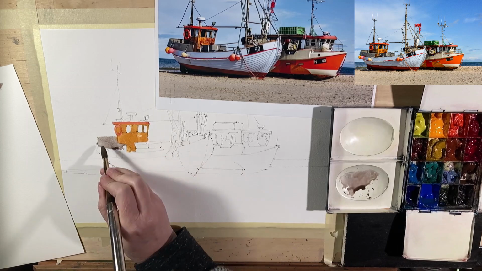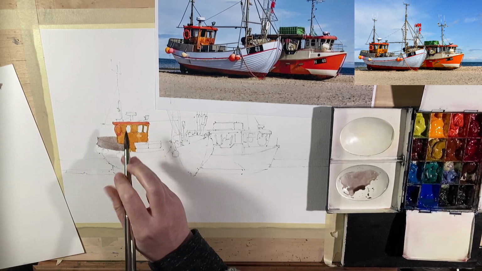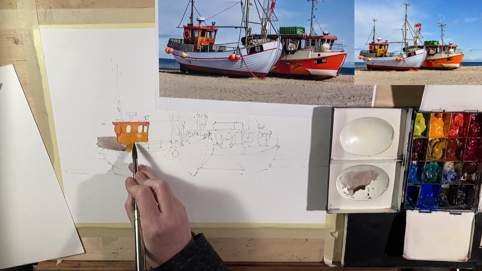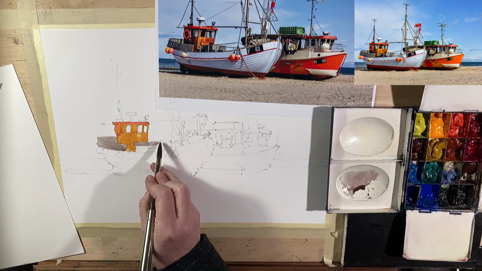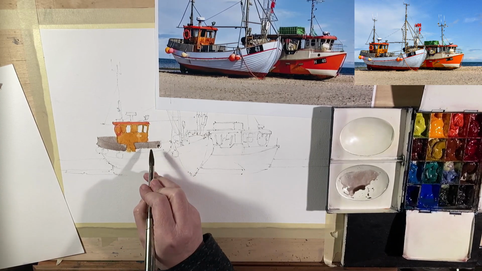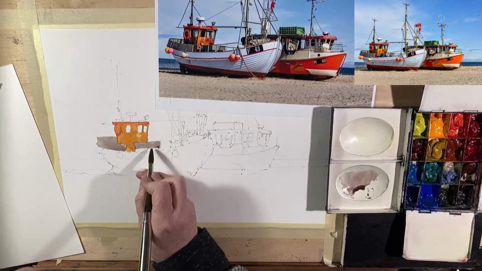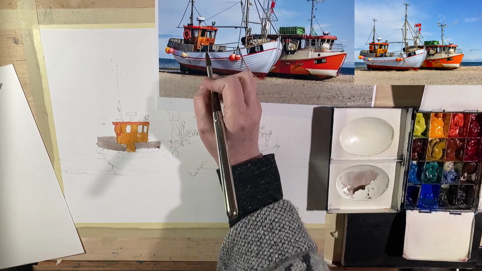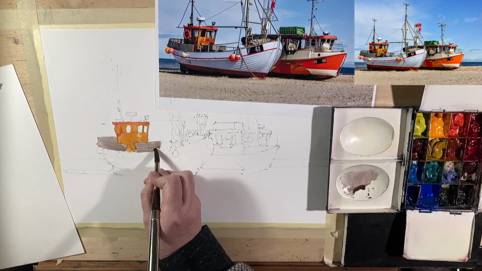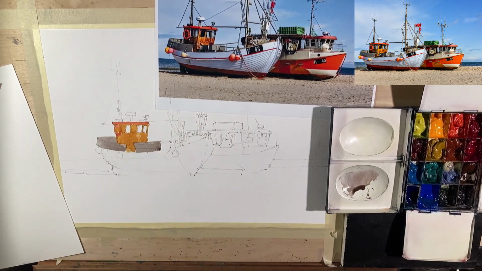No detail. These are just blocks of colour going in. And there's this box here which is pretty much the same colour. And that goes in. And this piece underneath, I'm also going to colour that. These struts I'm going to leave until the end and put in with some opaque white. I think it's going to be too much hassle to try and paint around those.